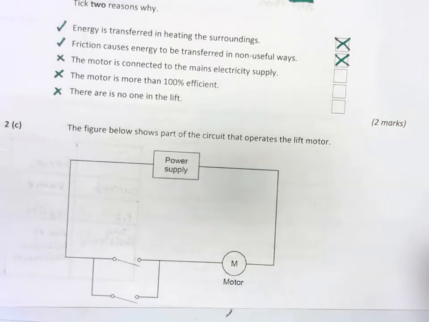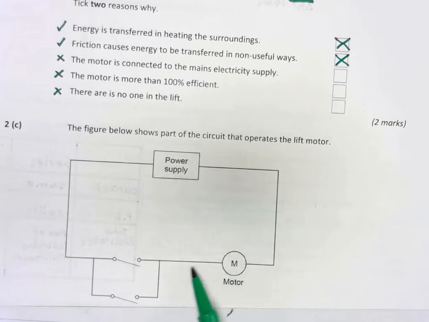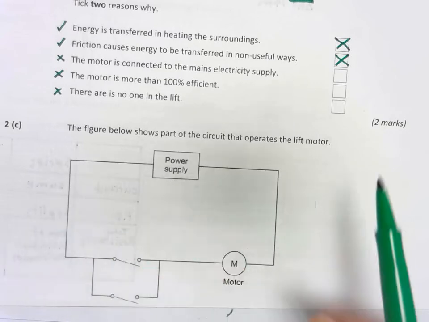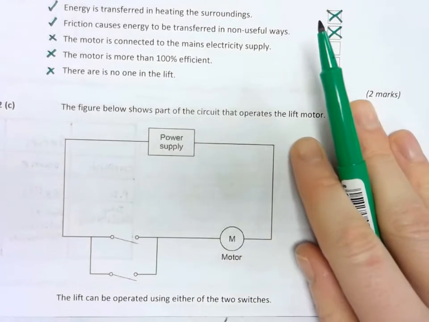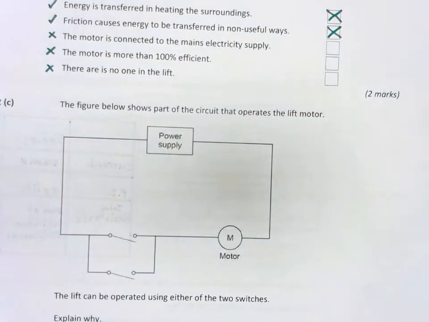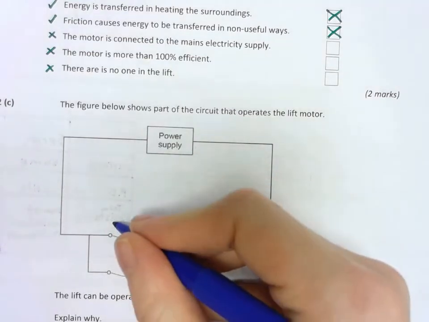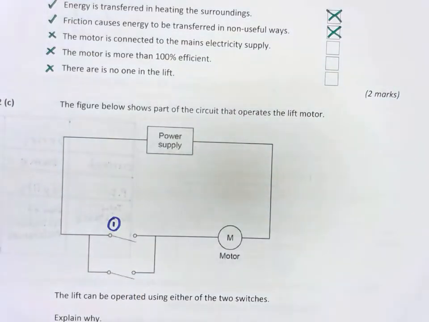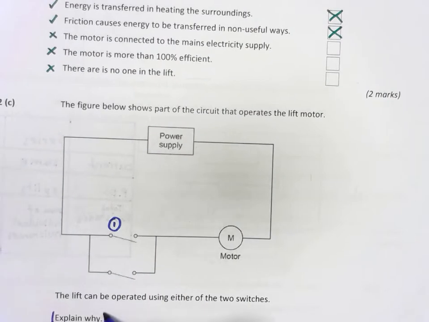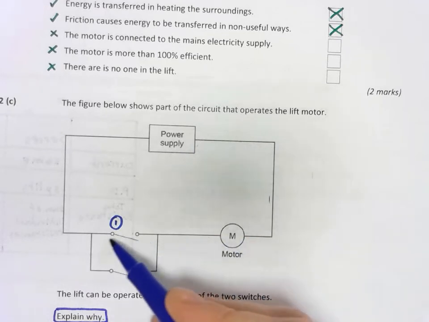I've now got a circuit showing our lift, so we've got some power in, a motor. We've then got in parallel two switches and going around. The lift can be operated using either of the two switches. Why? If switch 1 was closed, then the current could flow through switch 1.